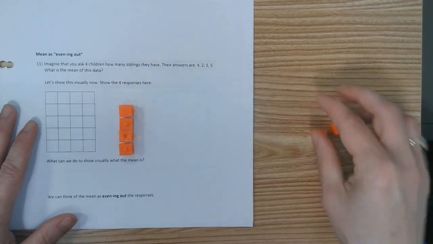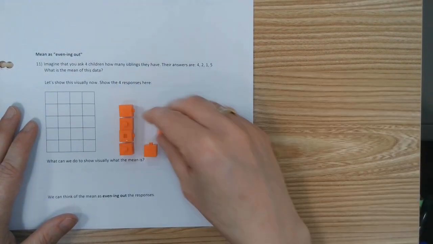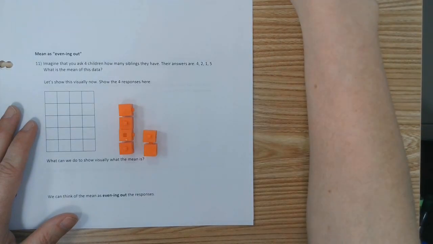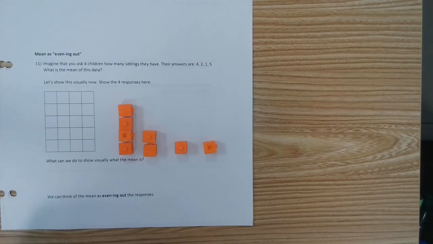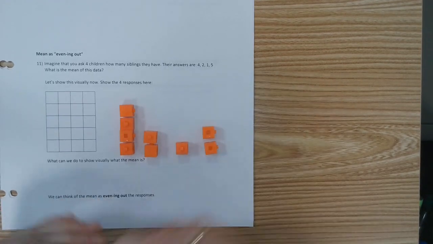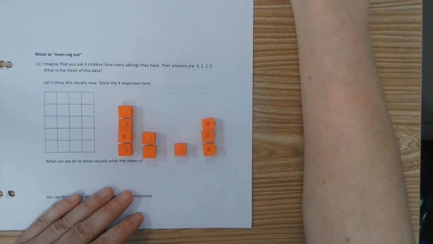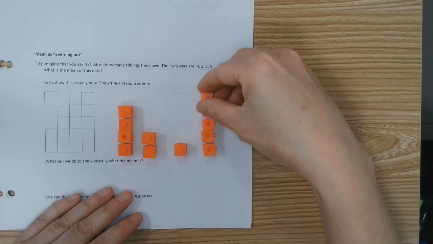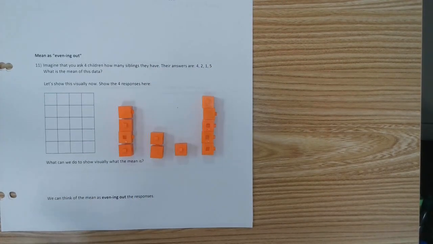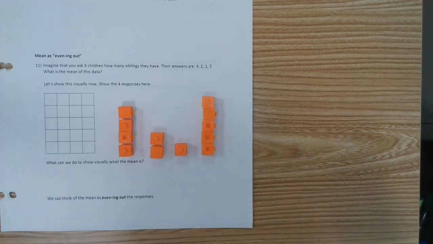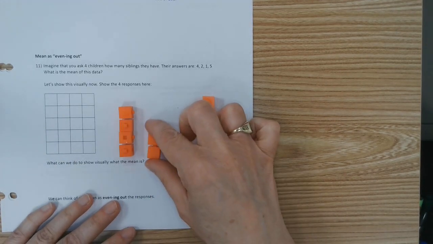So the first person says they have 4 siblings. The second person says they have 2 siblings. The third person says they have 1 sibling. And then the last person says they have 5 siblings. Okay, so we want to find the average number of siblings. Now obviously we're not actually changing how many siblings these people have, but the average is, what if they did have all the same, right? What would that be? So one way to think about this is that we're evening out those 4 responses, or the answers for those 4 people.